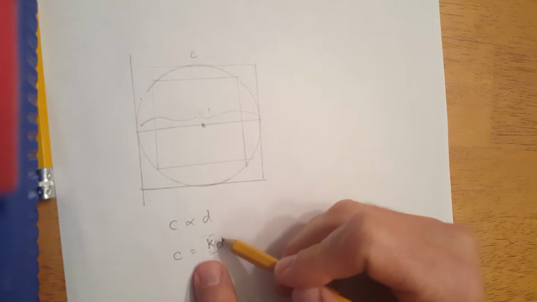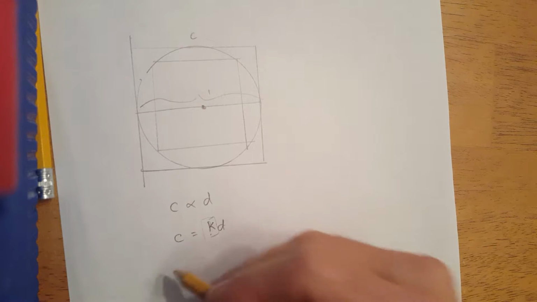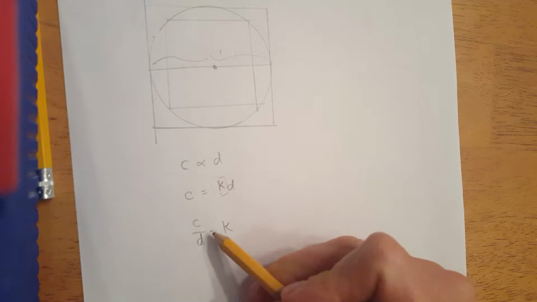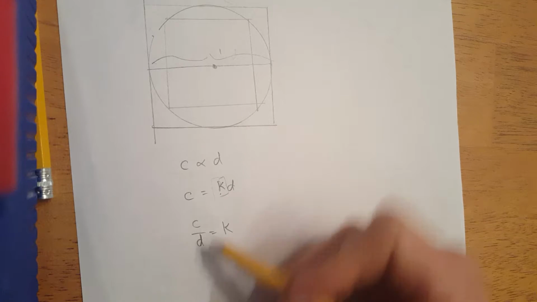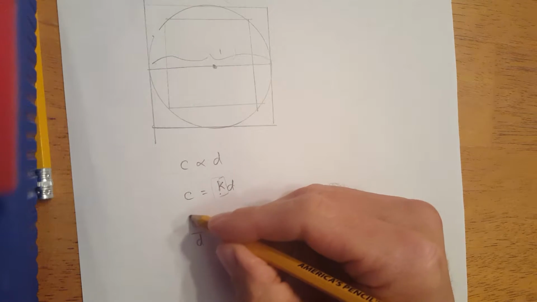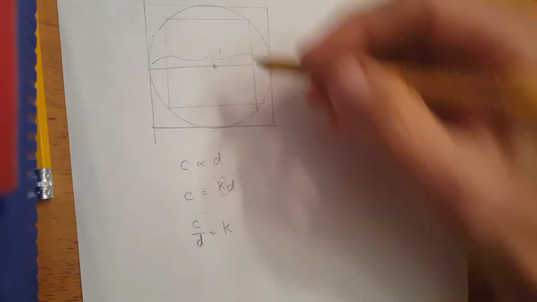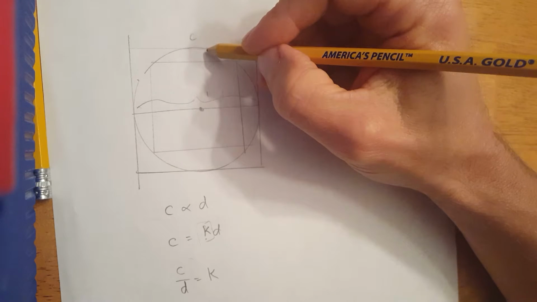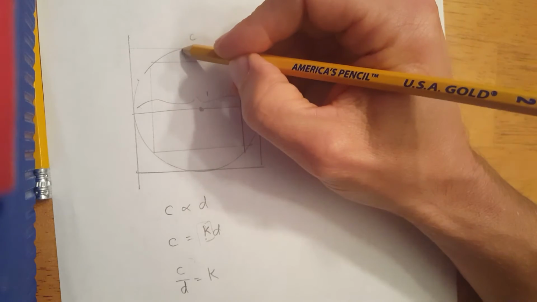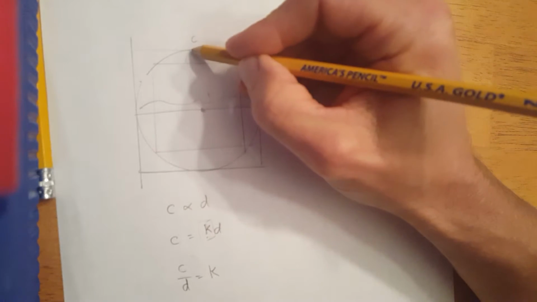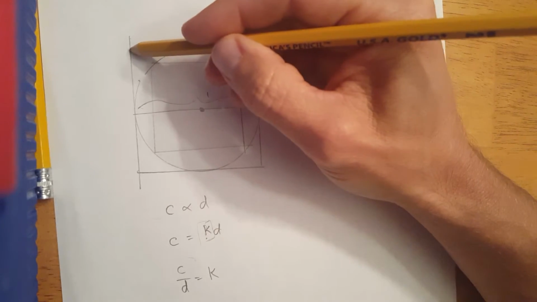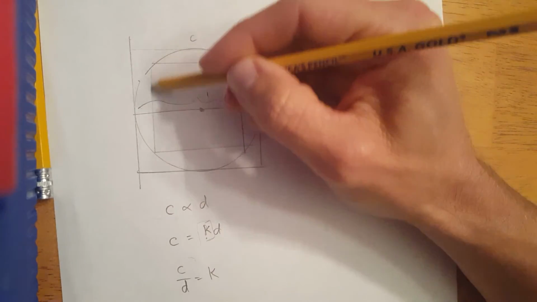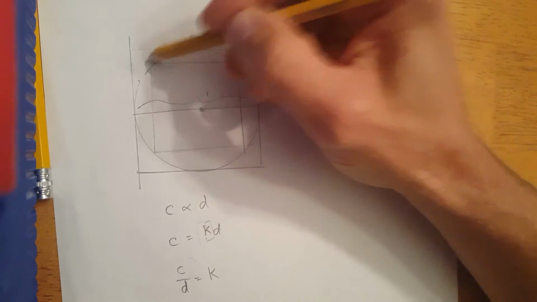So to determine this K, what we need to do, K is going to equal this. We can measure the diameter. We know what the diameter is, I said it's 1. We need to determine what this C is. How are we going to do that analytically in this math world here? What Archimedes did is, he's going to approximate C. He knows that C has to be in between the perimeters of these squares. It's going to be less than the perimeter of this outer square and greater than the perimeter of this inner square. That's what C is going to be.